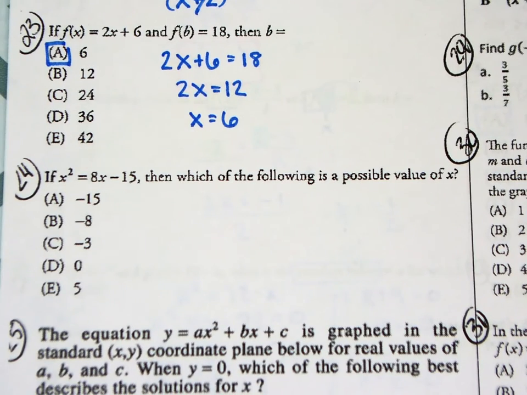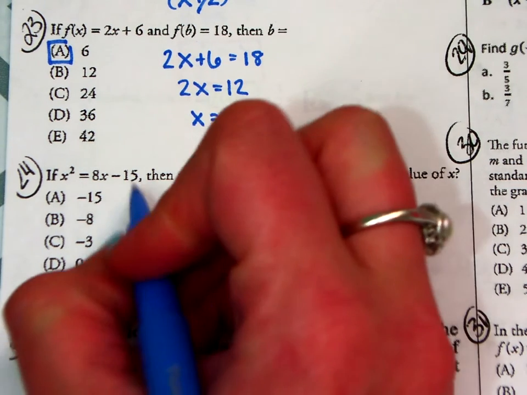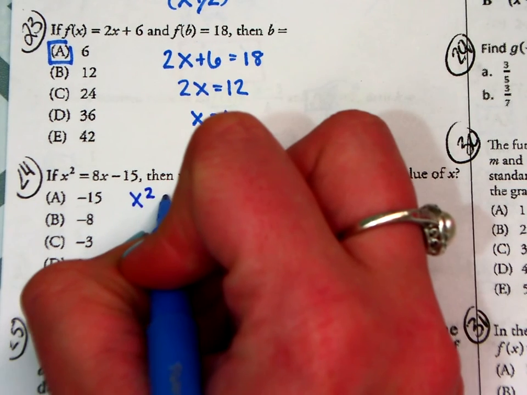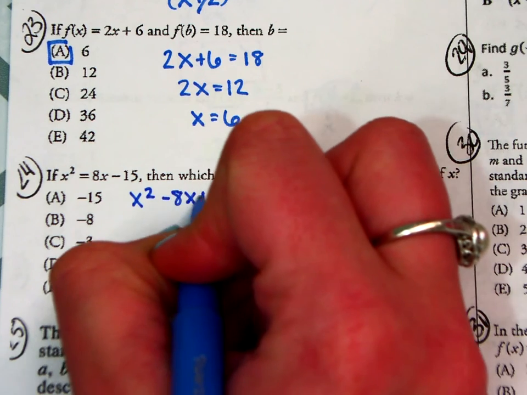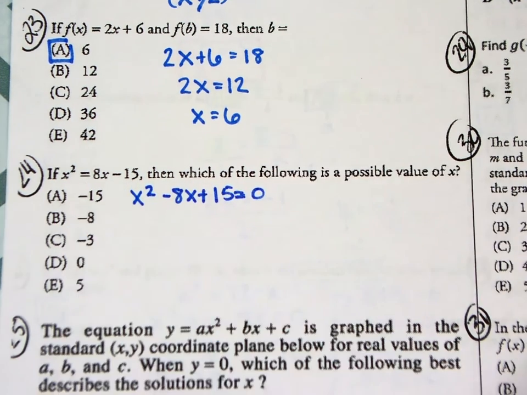24, what is a possible value of x? What I would do is factor. So x squared minus 8x plus 15 equals 0. Again, I'm just moving this so that x squared is positive.